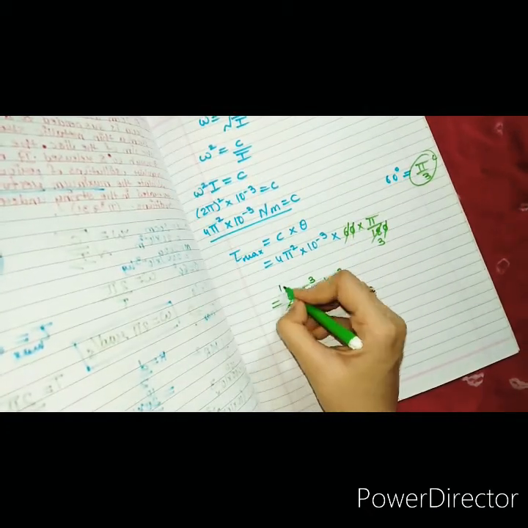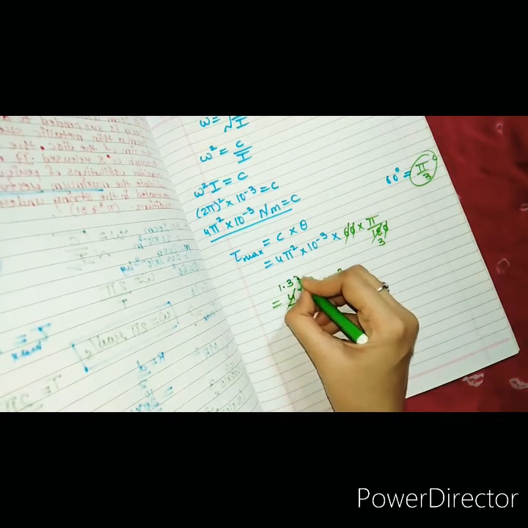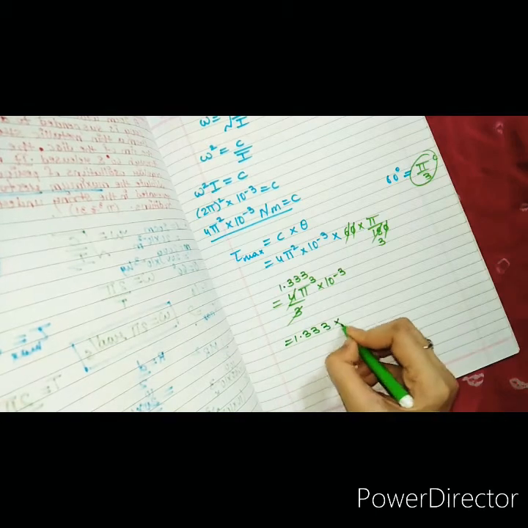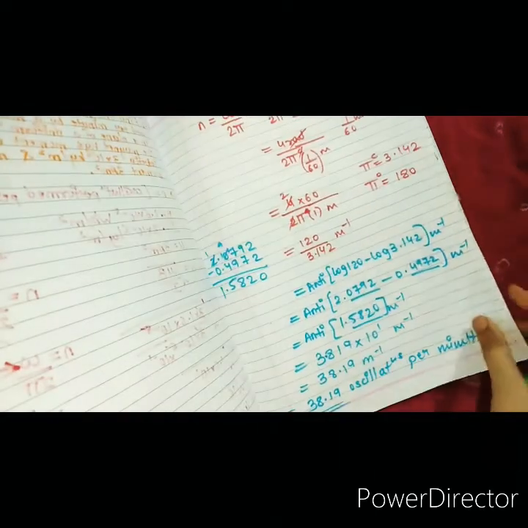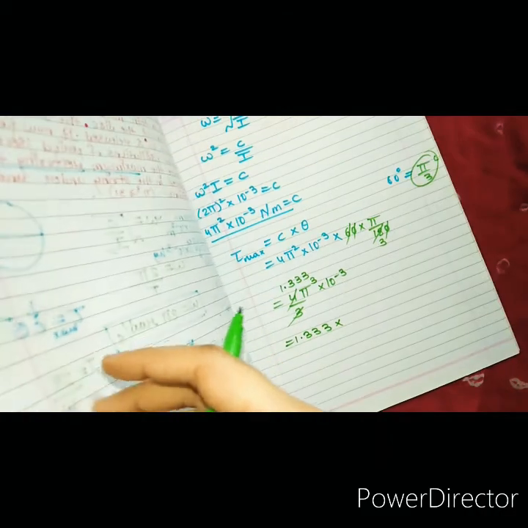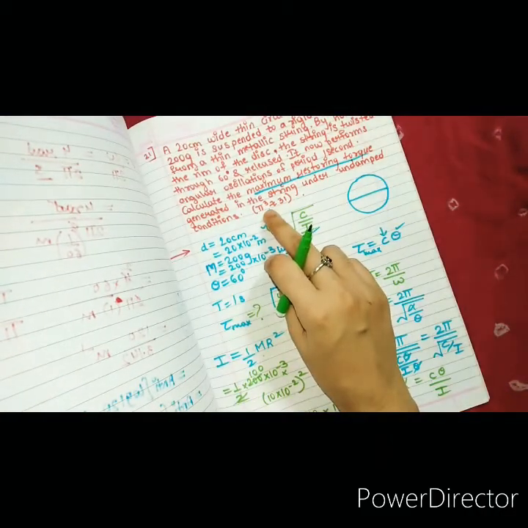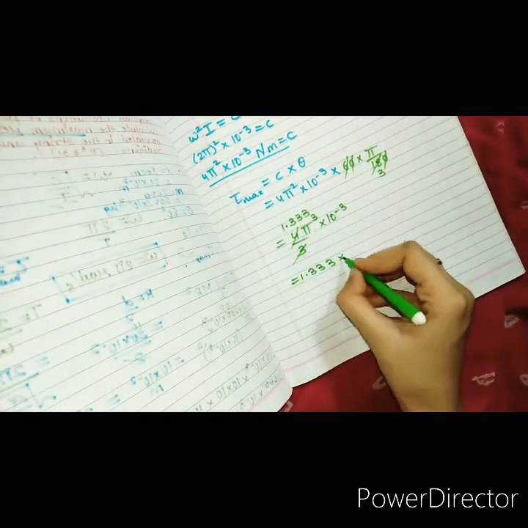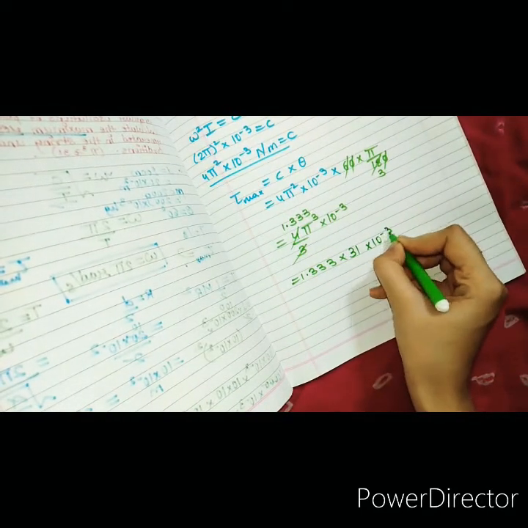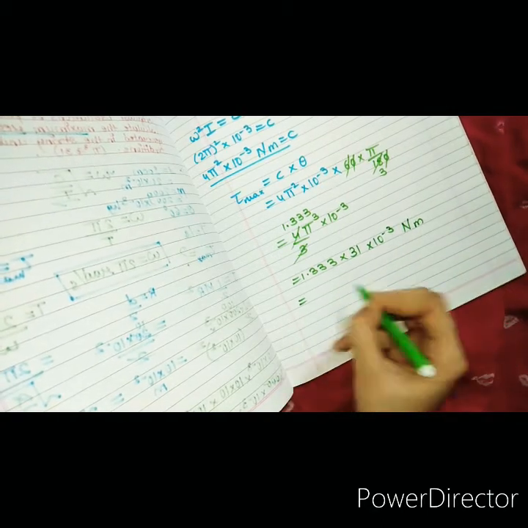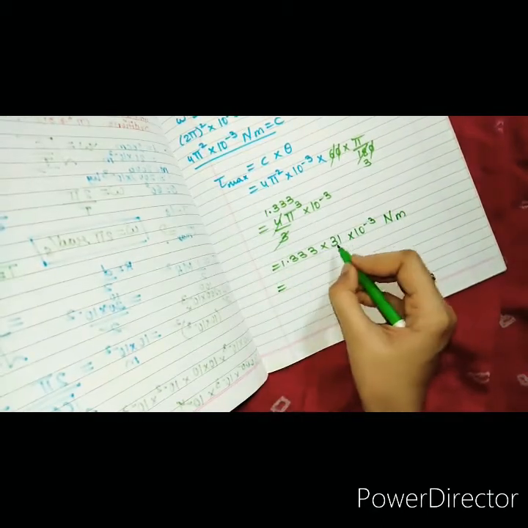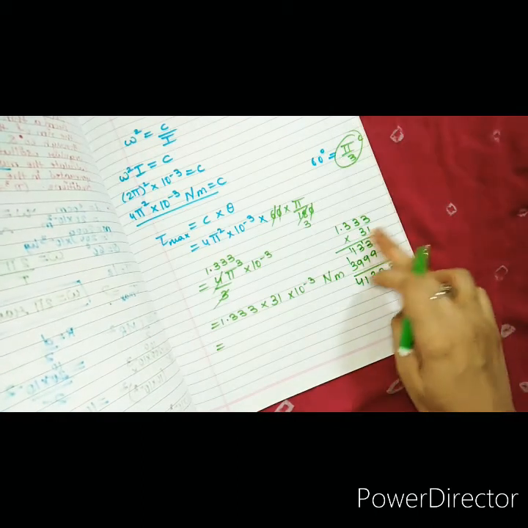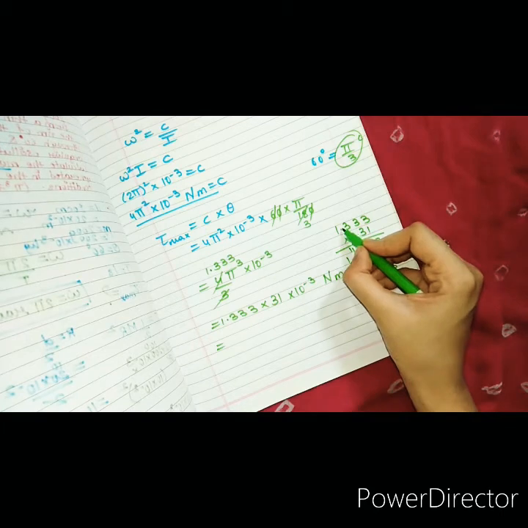Let's do 3 1s are 3, 1 remains point, it becomes 10, 3 3s are 9, 3 3s are 9, 3 3s are 9, it continues. So it is 1.333 into, what is pi cube? In the question it is suggested to take pi cube as 31. So we'll take pi cube as 31 into 10 raised to minus 3 Newton meter. Okay, now we will just multiply this and into 10 raised to minus 3. So I have multiplied and I have obtained this.